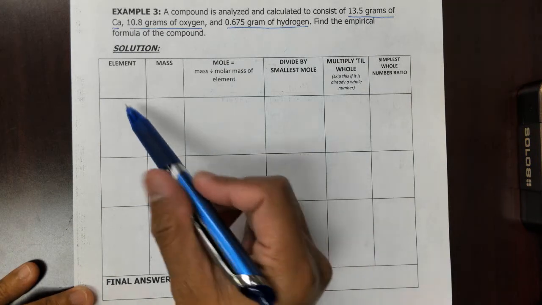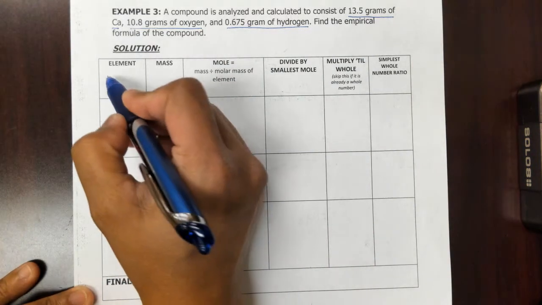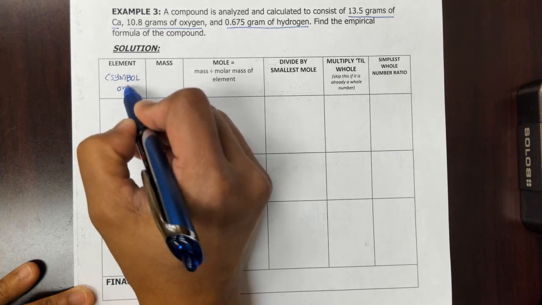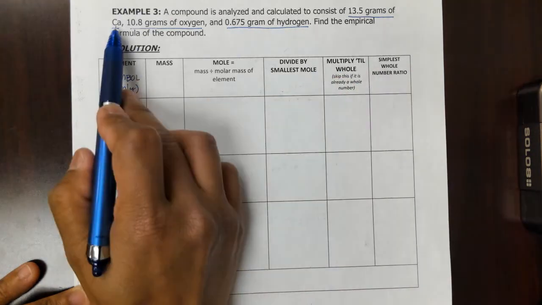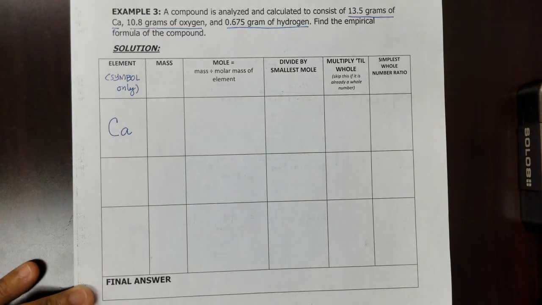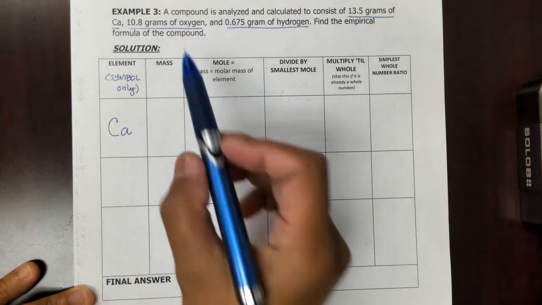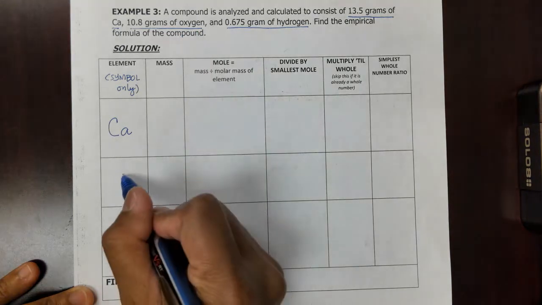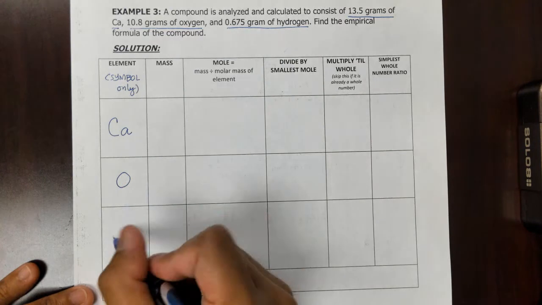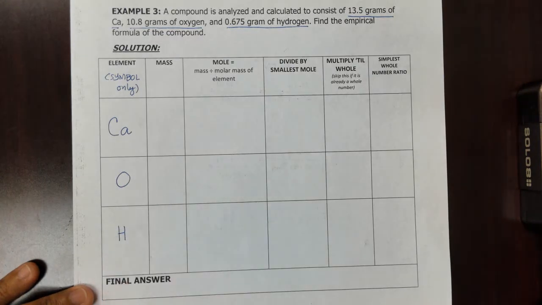So first step, we list all the element symbols. So make sure that we put the symbol only for the element. The first element is Ca, so that's already in symbol form, so we don't have a problem. Ca is for calcium. The second element is oxygen, and the symbol of oxygen is O. And the third element is hydrogen, so that is capital letter H.